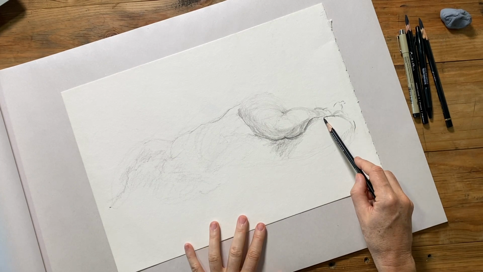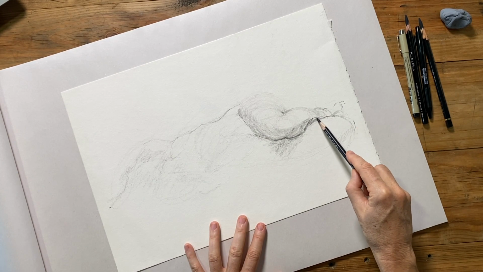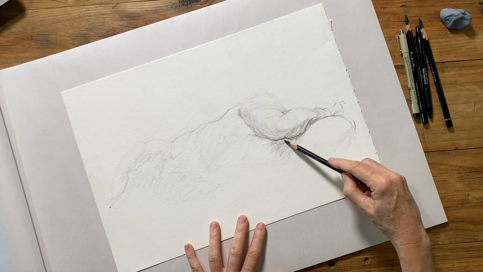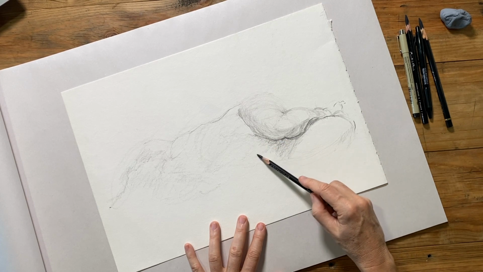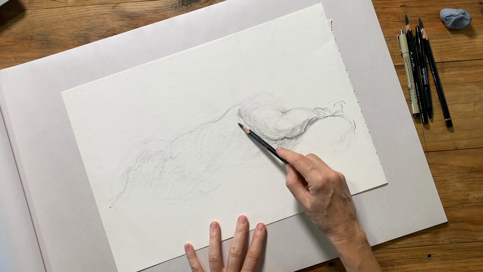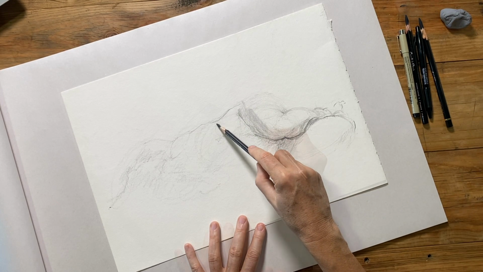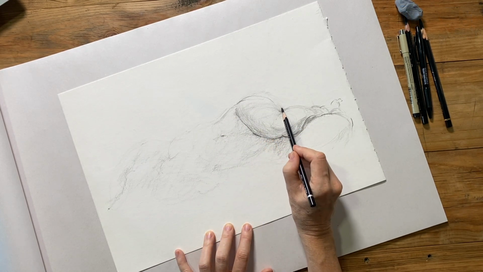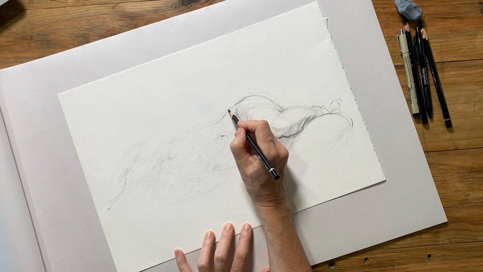This way of drawing does take a long time. You'll find that building up the values across the figure takes a lot of observation and a lot of going back over the same area for a while. But the key is to keep your line work going in the direction that you think the shapes are going, if that makes sense.